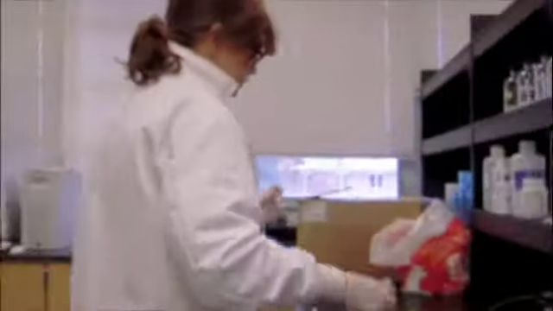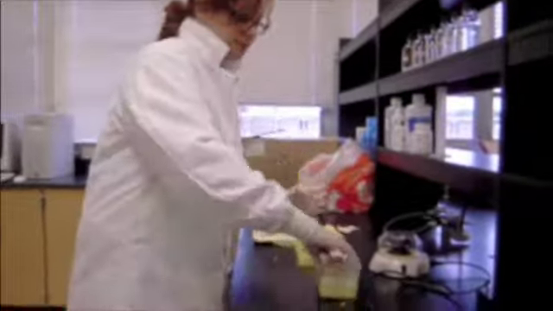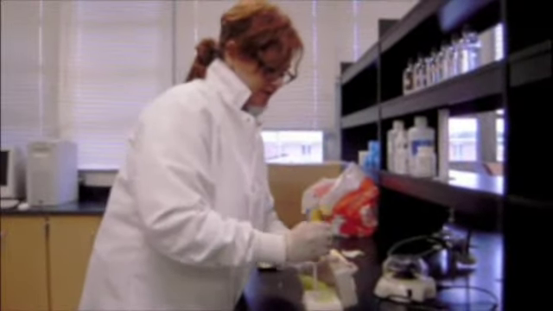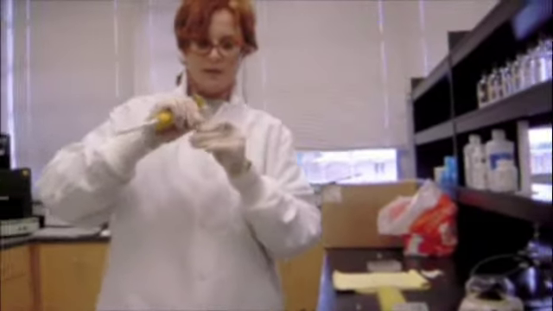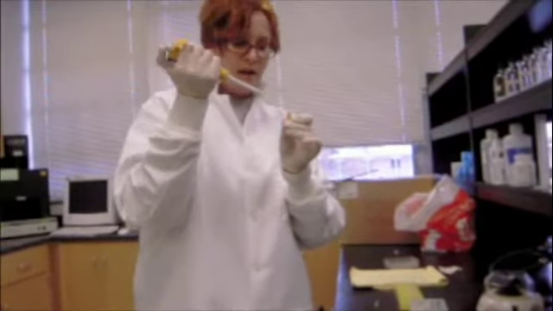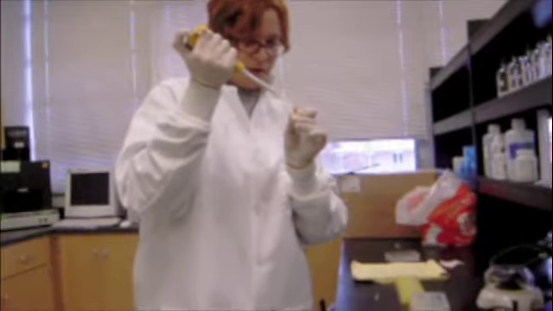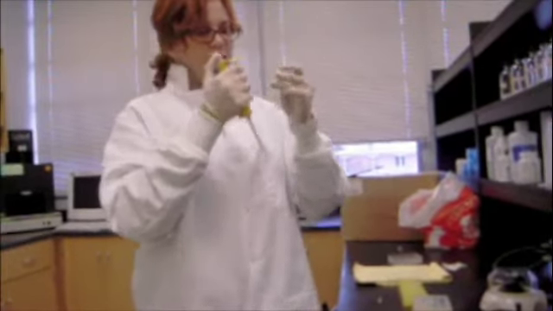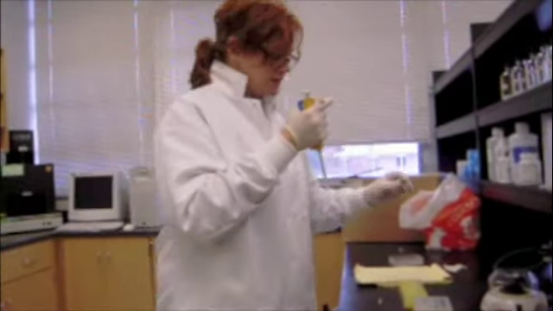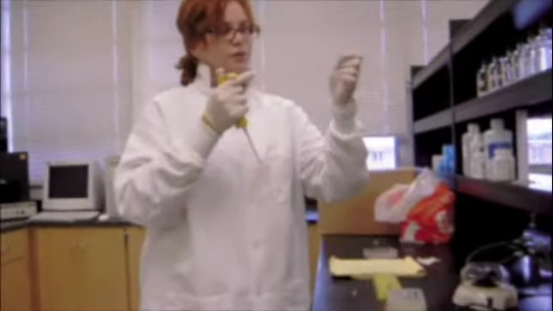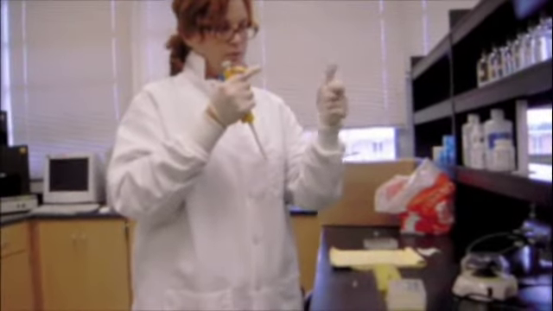So now what I do, get a new pipette tip, and I want to extract the DNA off of this top layer. So very carefully, I take the DNA off the layer. Careful not to get any of the RNA mixed in with the DNA, and I add it to its own separate tube.